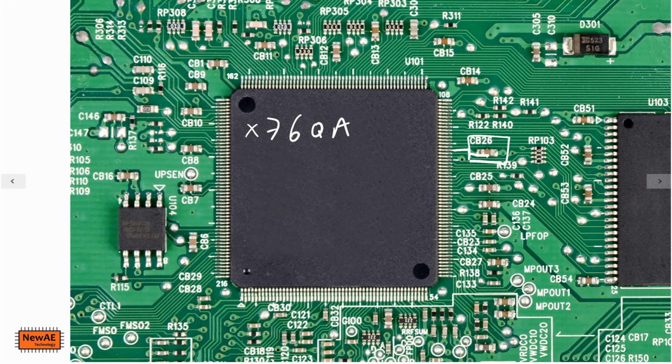Now, I can use some various techniques. I can lift one of these pins up. If I lift one of these pins, it will allow me to physically insert a resistor. This is all stuff I'll talk about in a later training module about how you physically do these attacks.